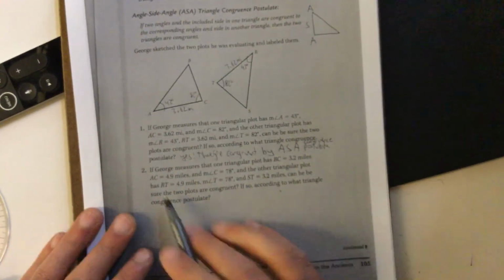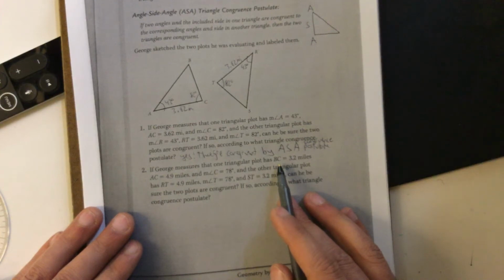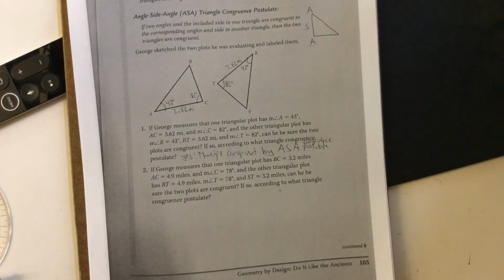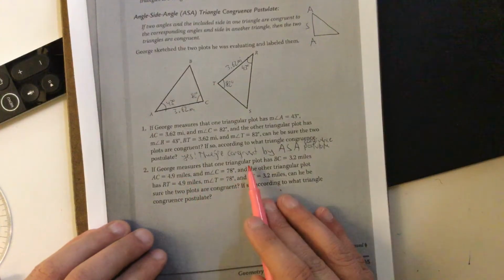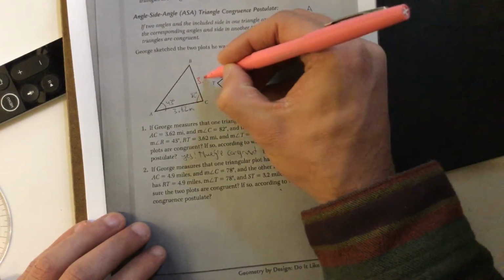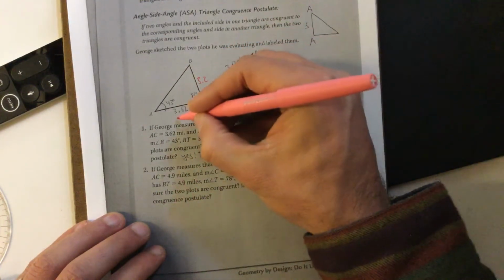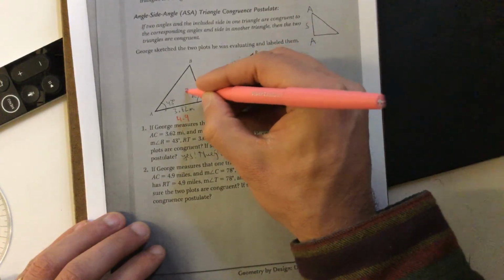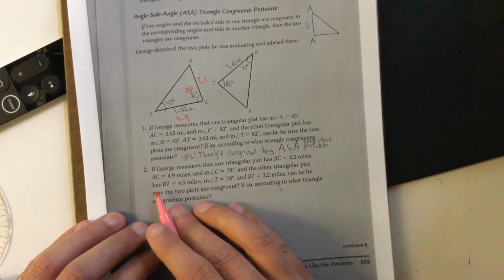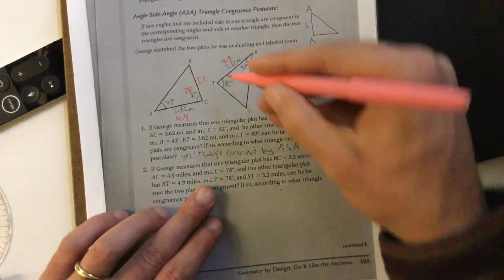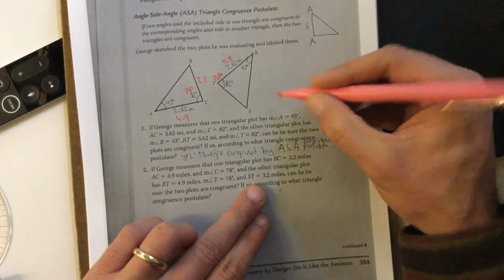Okay, let's check out number 2 here. If George measures that one triangular plot BC, oh, I kind of scribbled letters. Ooh, let me write in a different color so we can keep track of the focus of this second idea. So then it says, if George measures that one triangular plot has BC equals 3.2 miles, so BC is 3.2, AC is 4.9, and the measure of angle C is 78. Then the other triangular plot has RT, 4.9, angle T is 78, and ST is 3.2.